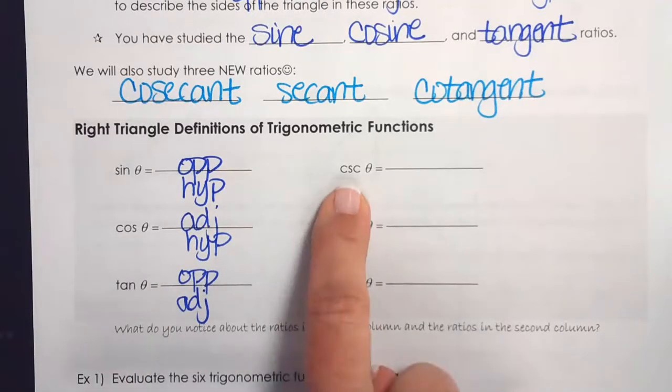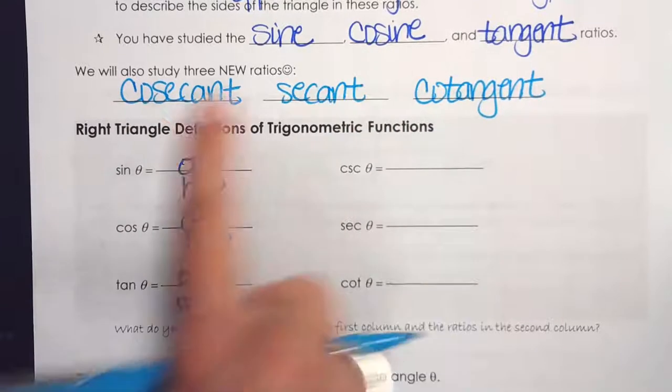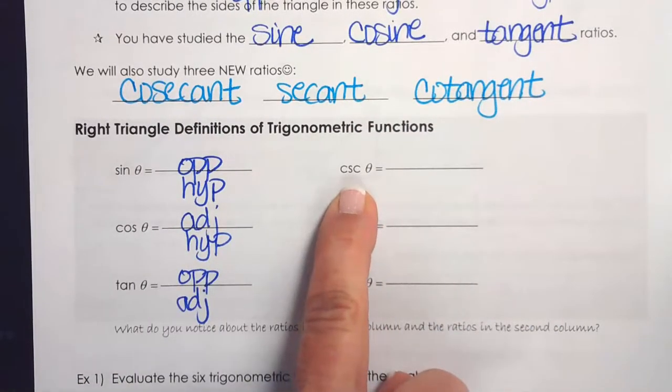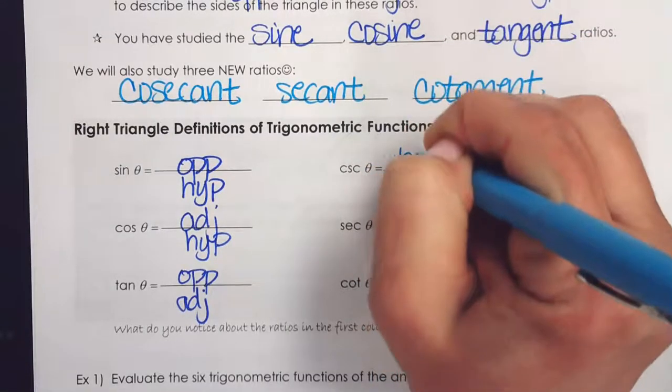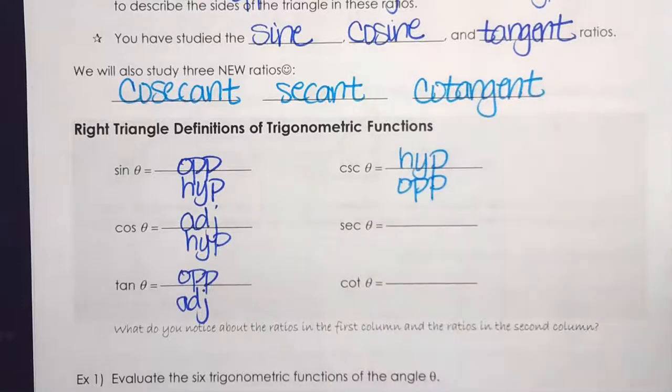Now, cosecant can't be COS. Do you see that that would be the same as the cosine? So cosecant is abbreviated CSC. And the cosecant ratio is the hypotenuse over the opposite.